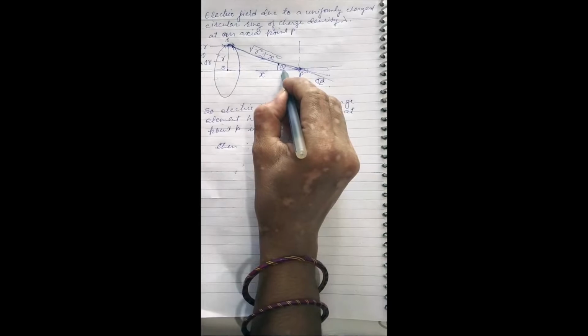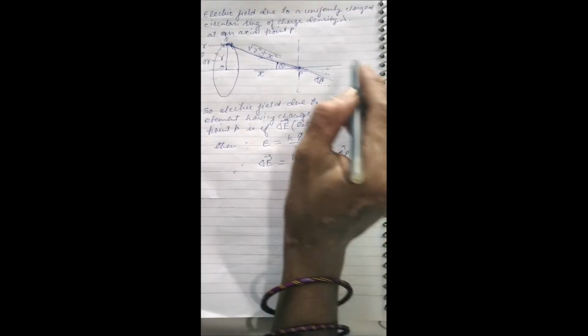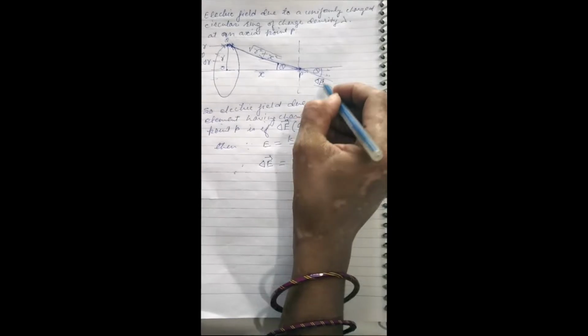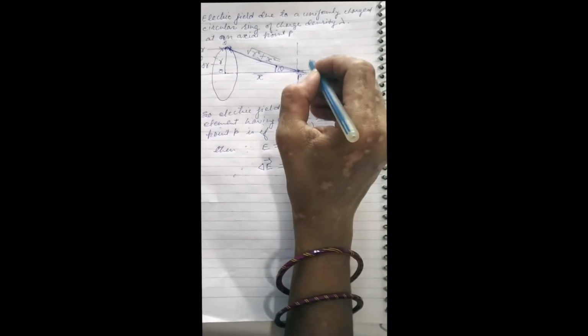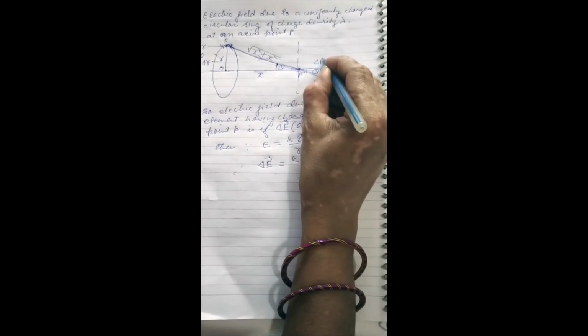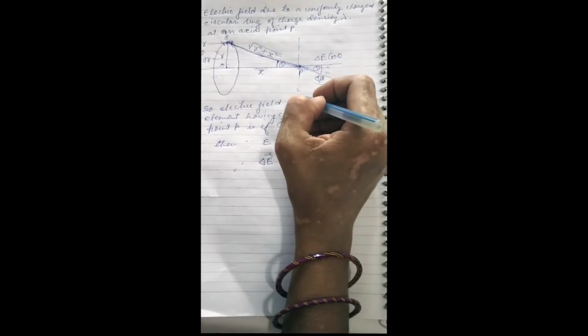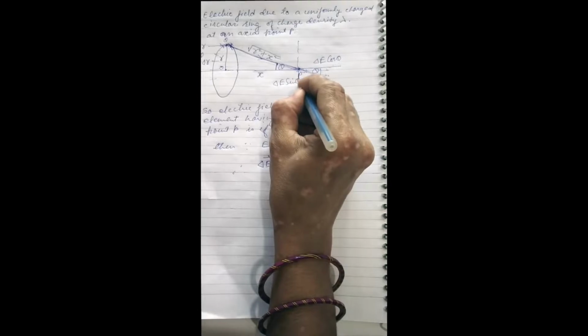If it is making theta angle, now the vertically opposite angle will also be equal to theta. Now let us resolve this electric field along the two components. Horizontal component will be dE cos theta, and your vertical component will be dE sin theta.